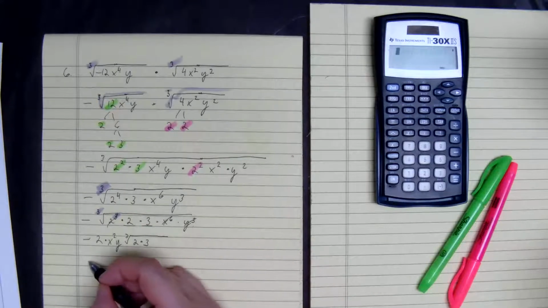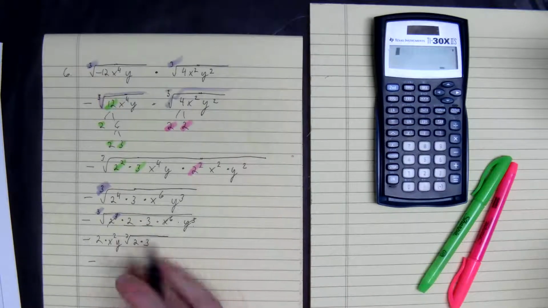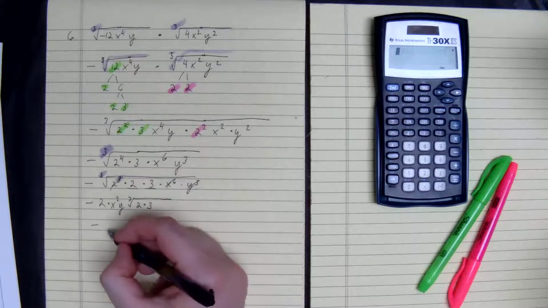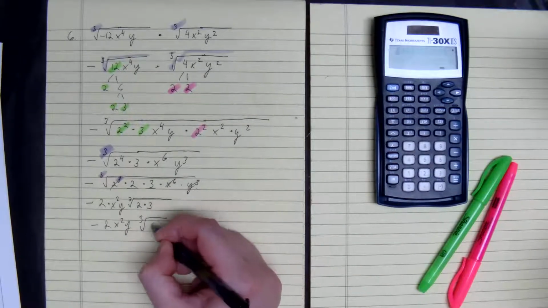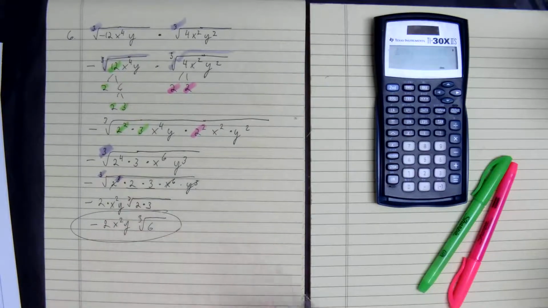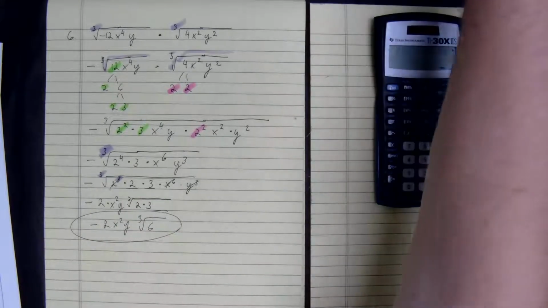So our final answer would be negative 2 x squared y cubic root 3 6. All right, and that's our final answer for number 6.